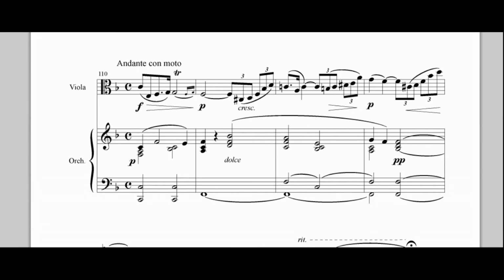Objective 20.4 says identify chords that possess a descending third root motion relationship. 20.5 says identify and notate proper voice leading between two chords that were related by ascending or descending third root motion. Listen to this excerpt.